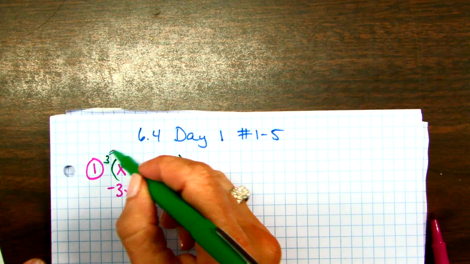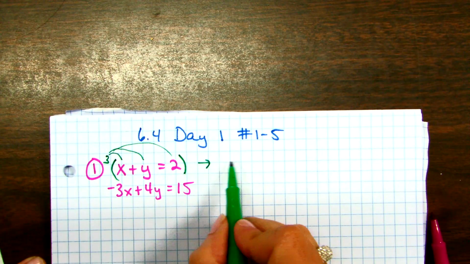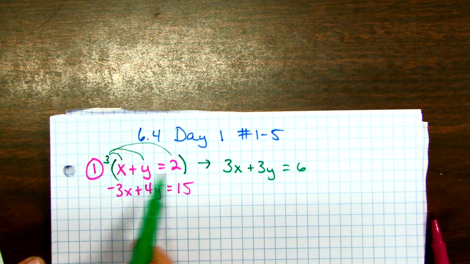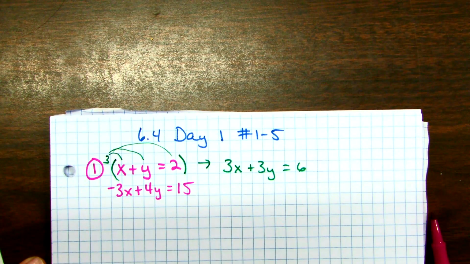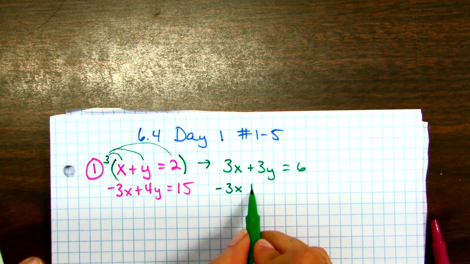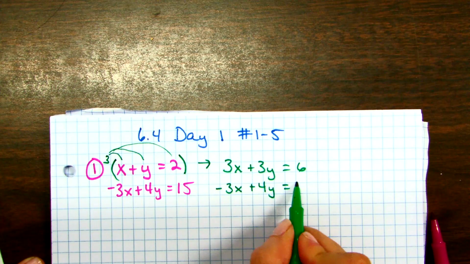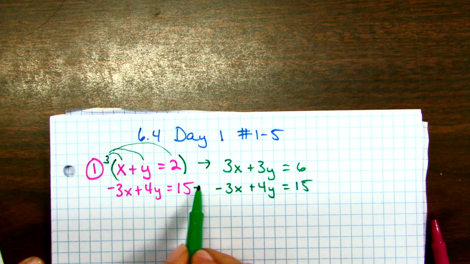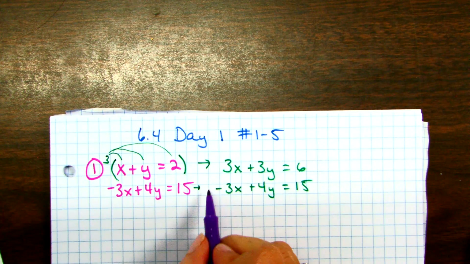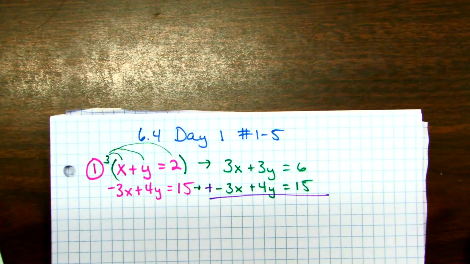So don't forget to give it to everybody, though, okay? And we're not doing anything to the bottom. See why we didn't need to do a negative on this one? And as long as you have opposites, you're ready to add the system together.